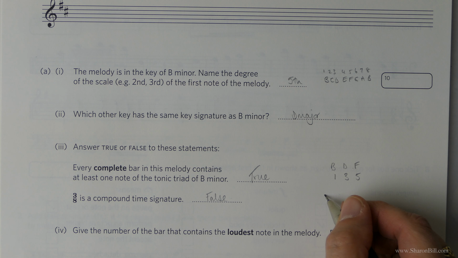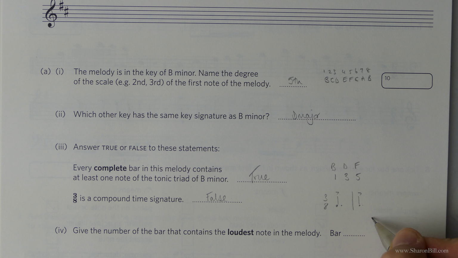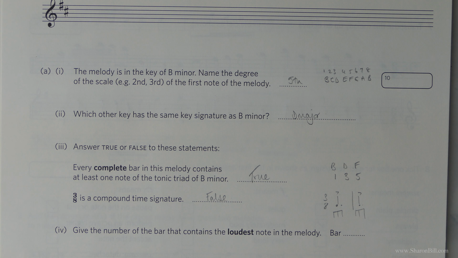However, 3/8 is not compound, because if you just think about it, there's the bar. We can't have one beat per bar: 1, 1, 1, 1. It's got to be 1, 2, 3, 1, 2, 3. So actually 3/8 is simple time. There we go. So next one, give the number of the bar that contains the loudest note in the melody.